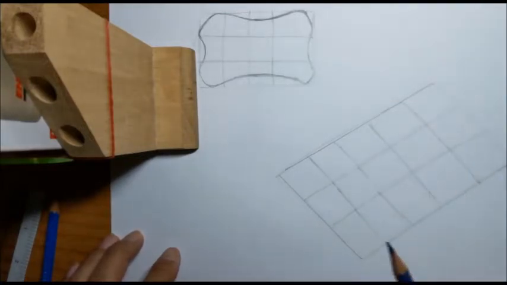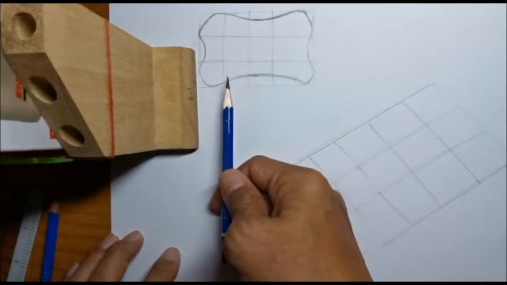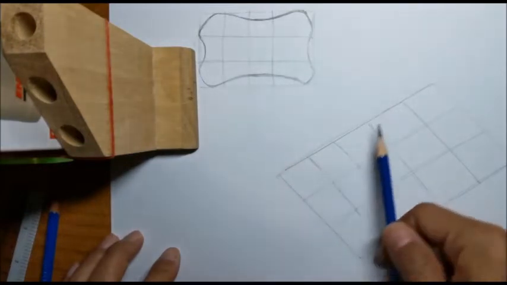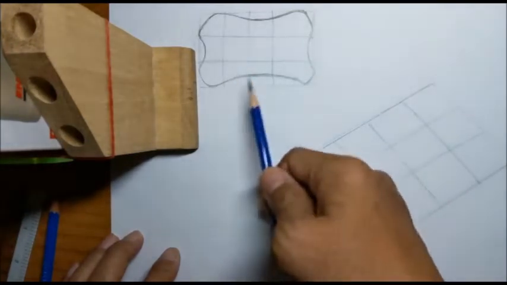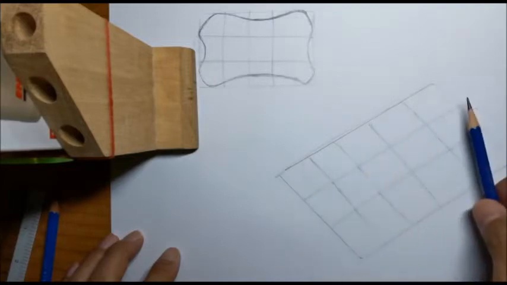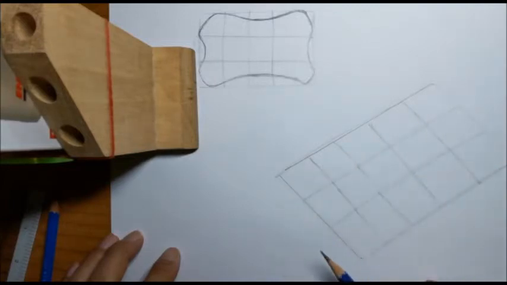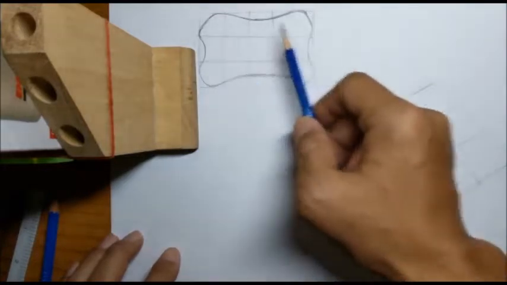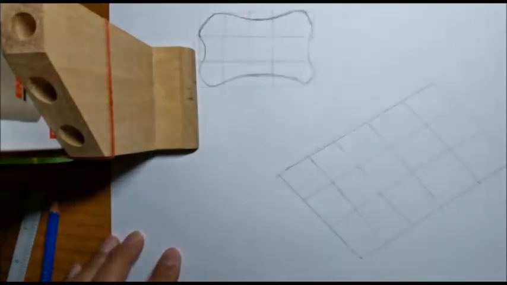The first step, right, is of course to transfer these. This is a 2D shape, so we want to convert it to a 3D form. The first step is of course to put it on this face, right? This surface. Now I put in the grids so that it's easy for us to convert.